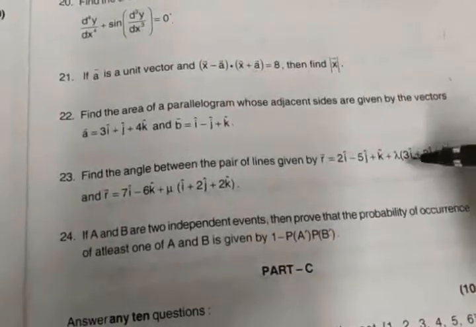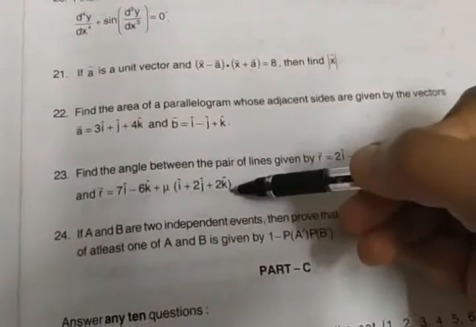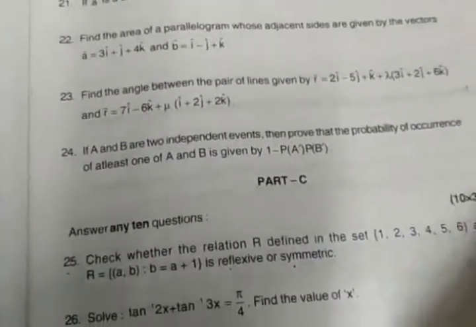They are asking for the angle. 3, 2, 6 direction ratios. 1, 2 and 2 direction ratios. Apply the formula. Apply cos theta.